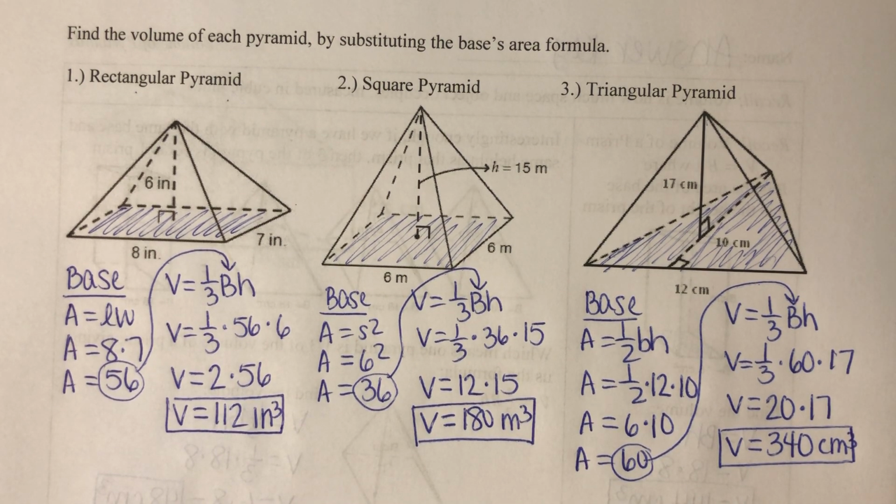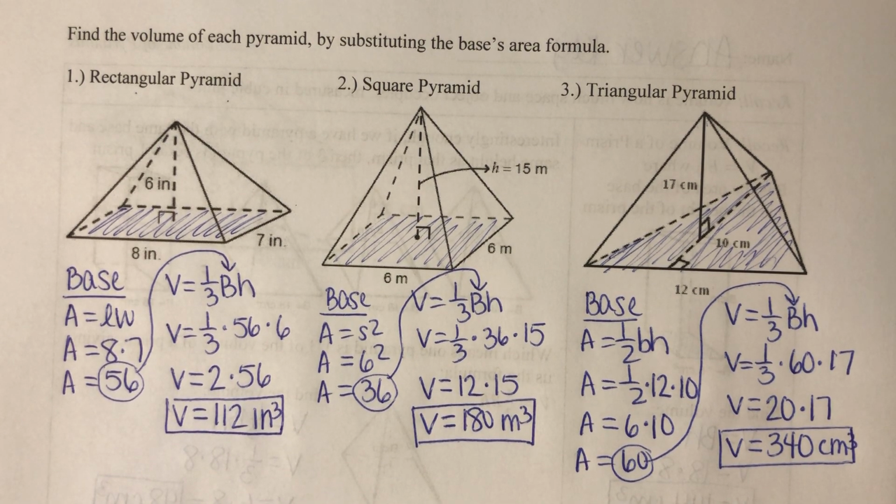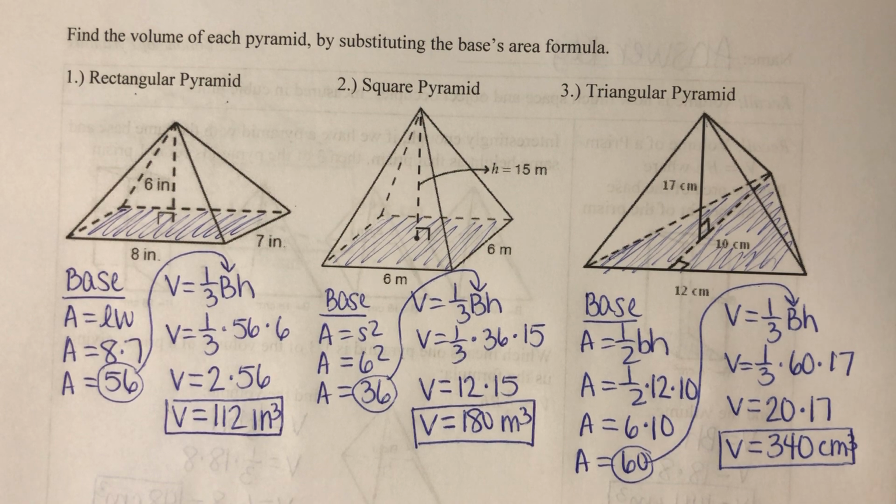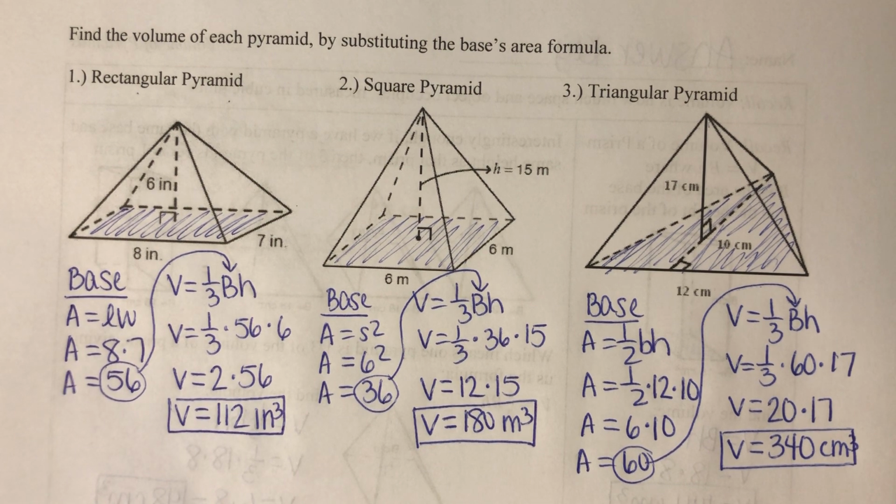when you have to find the area of the base first, make sure you're grabbing your area formulas for the correct shape. All right, there are 3 of those for you to try on your own. I'm going to go on to the last page.